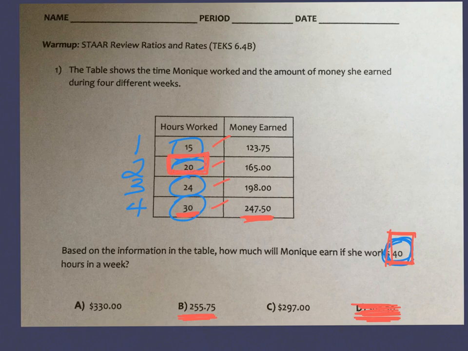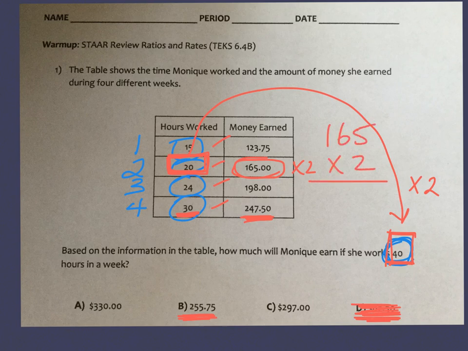20 times 2 is 40. So if we multiply the number of hours times 2, couldn't we multiply the amount of money times 2? And if we did, $165 times 2 would give us $330, which looks like answer A. And seems to make sense because $255.75 is nowhere near enough more than what she made for 30 hours. $330.